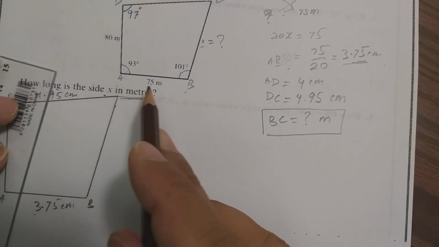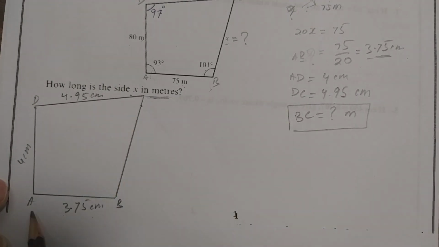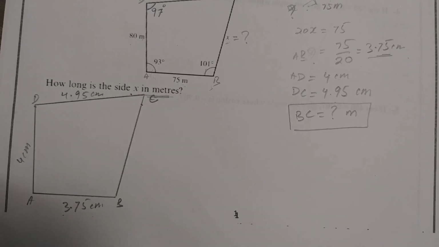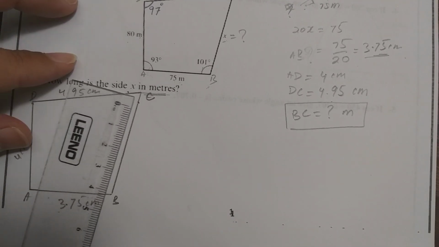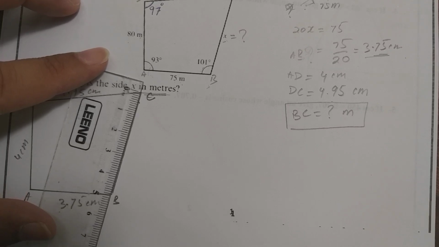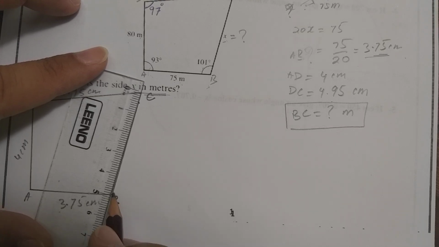So this is AB and this is C. Just check how many centimeters it is. If you look here, it is approximately 5 centimeter.